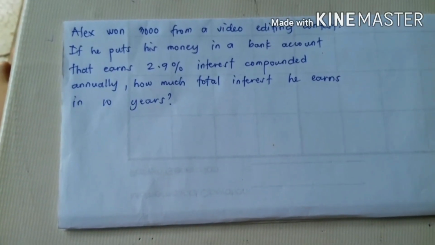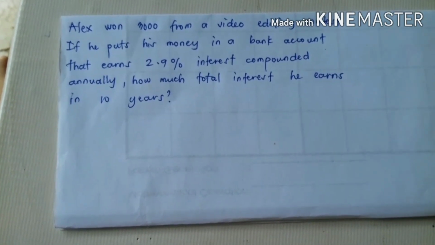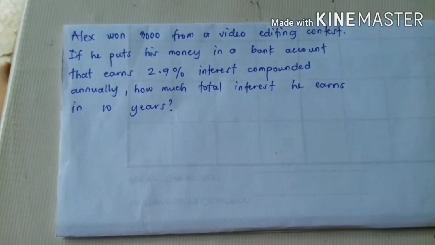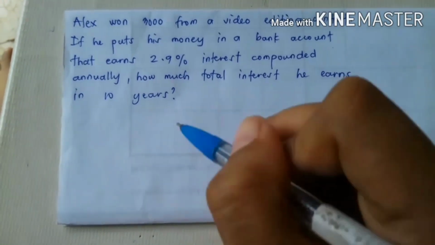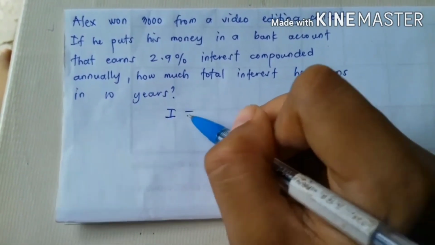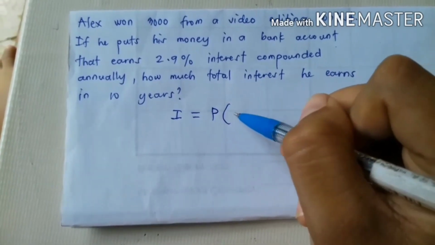Alex won 3,000 from a video editing contest. If he puts his money in a bank account that earns 2.9% interest compounded annually, how much total interest does he earn in 10 years? We are going to get the interest earned.